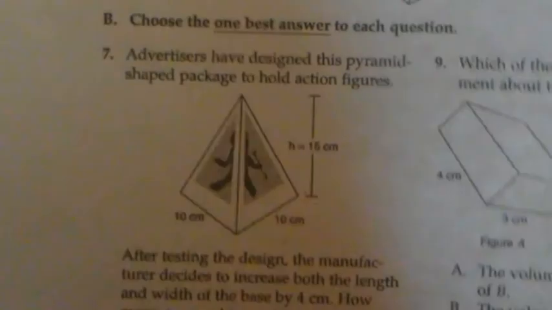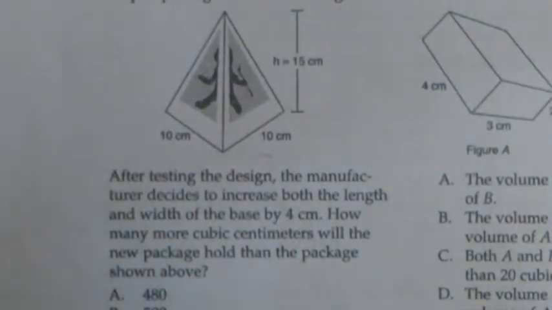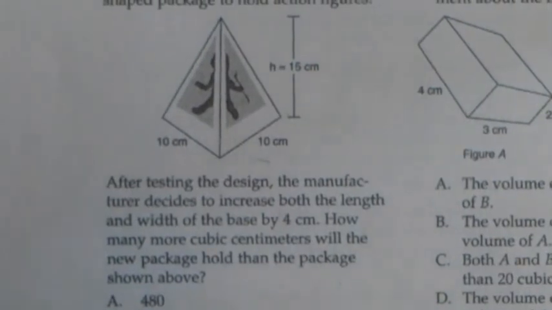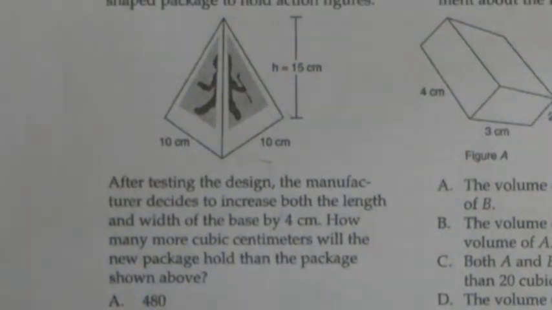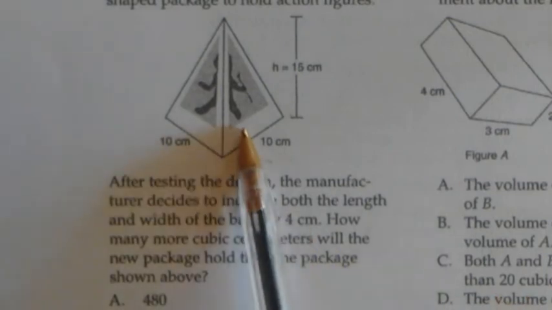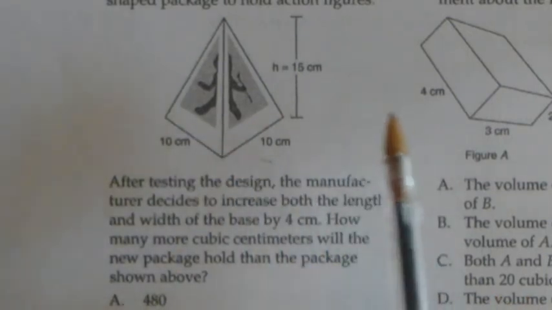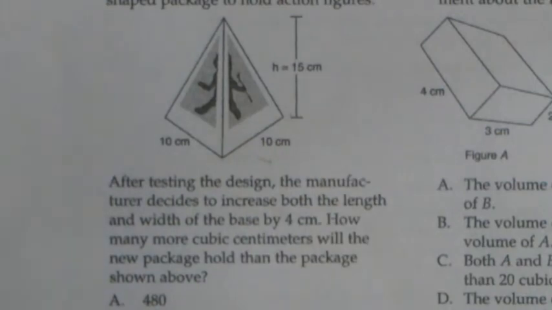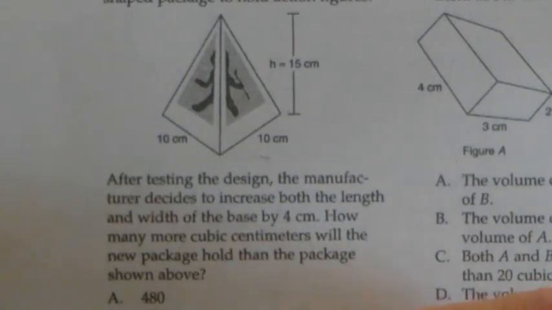I think the easiest way to do this is, you want to know how many more cubic centimeters it holds, meaning what's the difference in the volumes. So you want to figure out the volume for this one and the volume for the new one. So the volume for the first one, let's call it A, is equal to what?